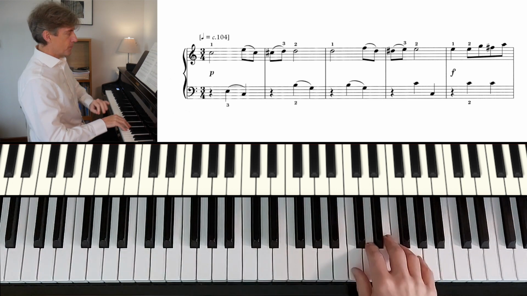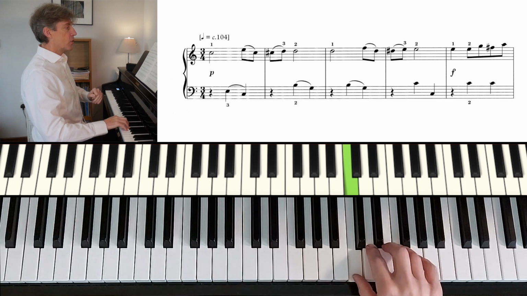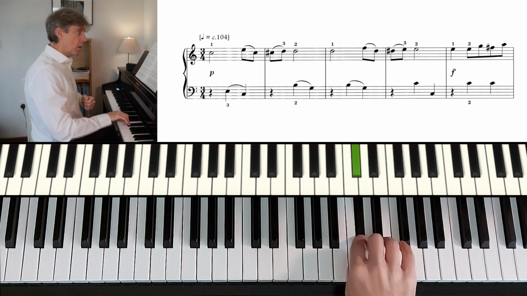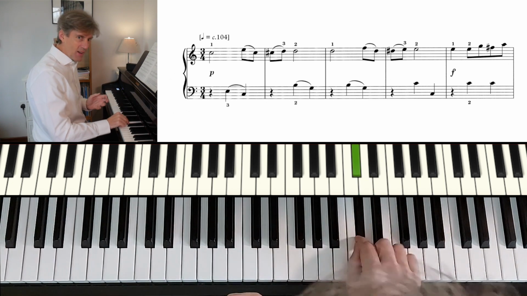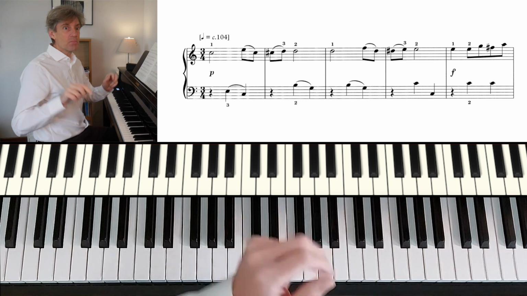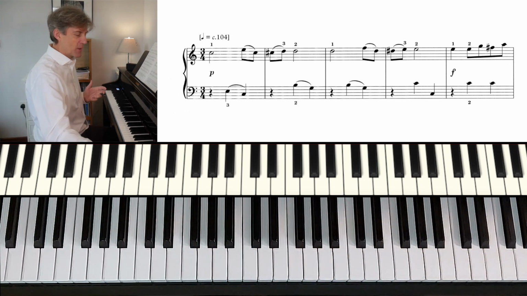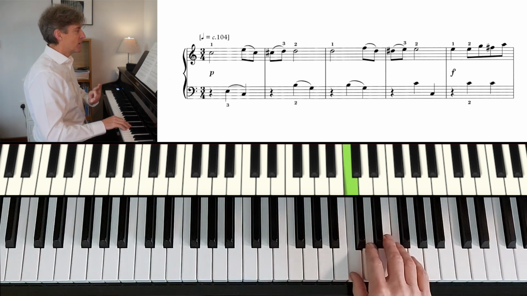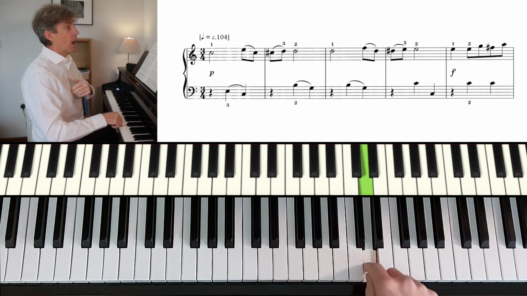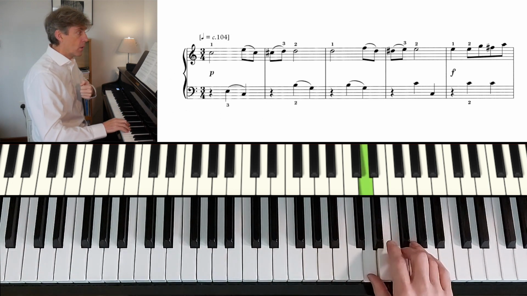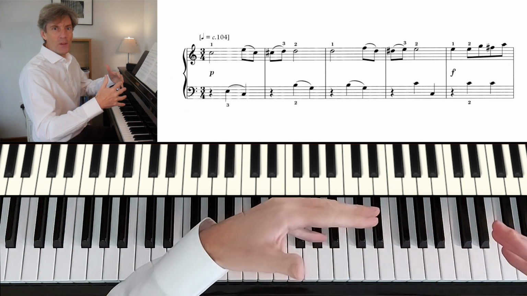Right hand on its own. 1, 2, 3. And I want to have a bit of a lean on that wrong note, the note that clashes, that makes our eyebrows rise. Let's try it again. So it gradually moves up, doesn't it?